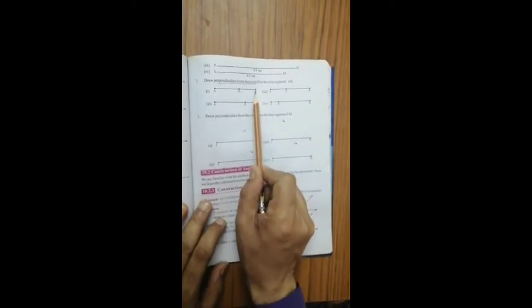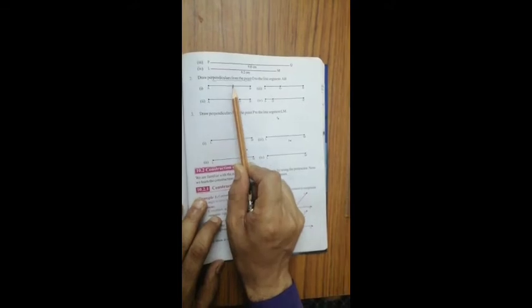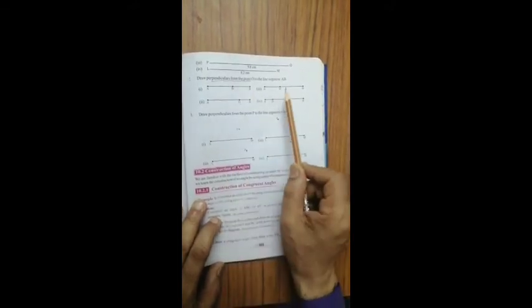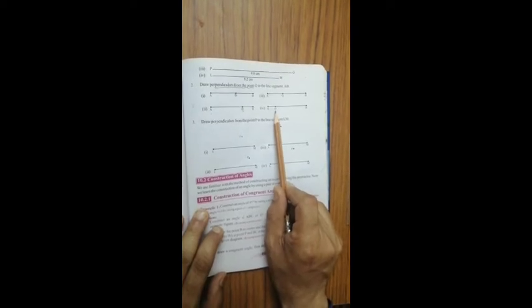Here four parts are given. In the first, the point is here that we will consider the center, and at this point we have to draw a perpendicular. In the same way in part number 2, the position of the point is changed, and we will draw the perpendicular here, taking the center O. By the same pattern, we will draw the perpendicular at the point O as center.